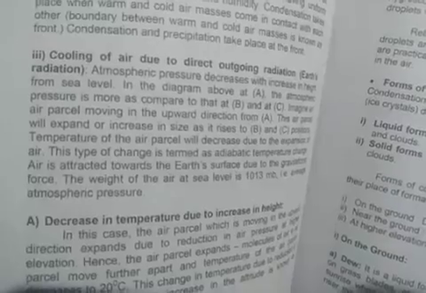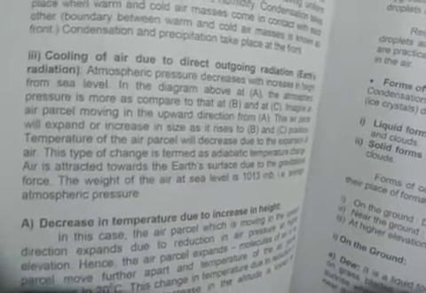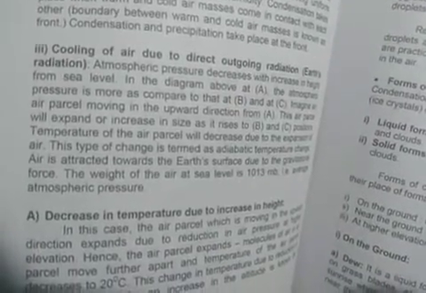In the diagram above, at A the atmospheric pressure is more as compared to that at B and at C. Imagine an air parcel moving in the upward direction from A. This air parcel will expand or increase in size as it rises to B and C positions. Temperature of the air parcel will decrease due to the expansion of air. This type of change is termed as adiabatic temperature change.